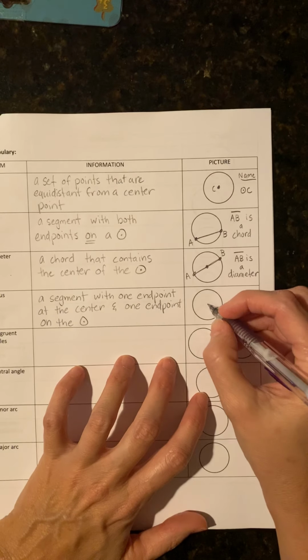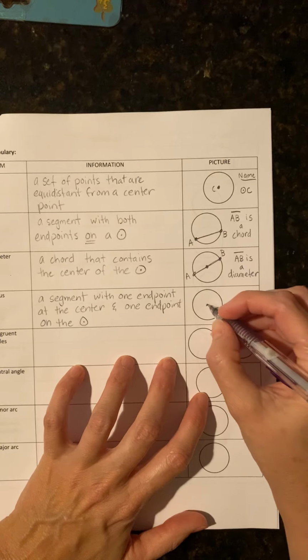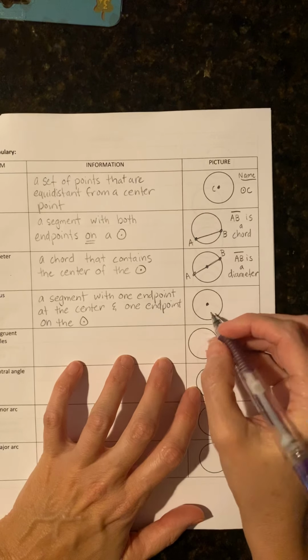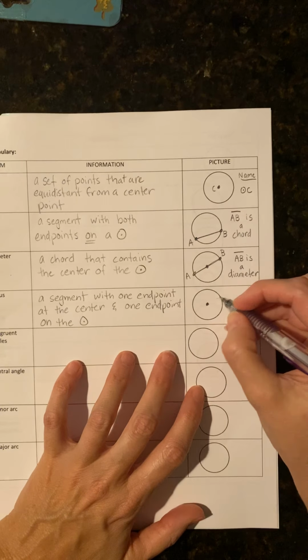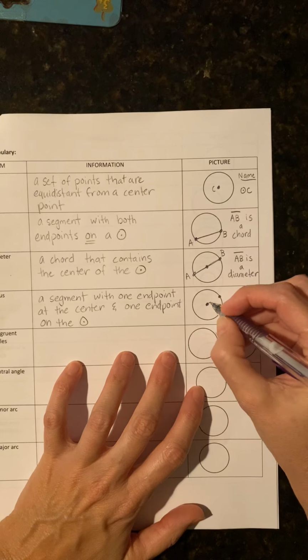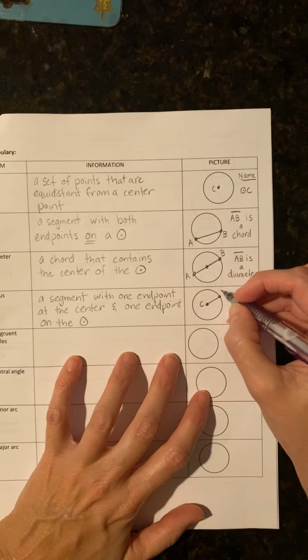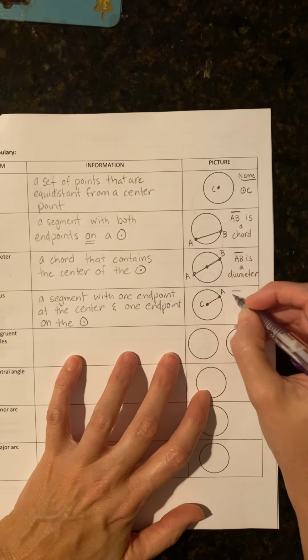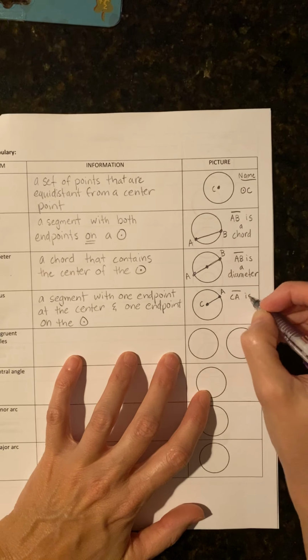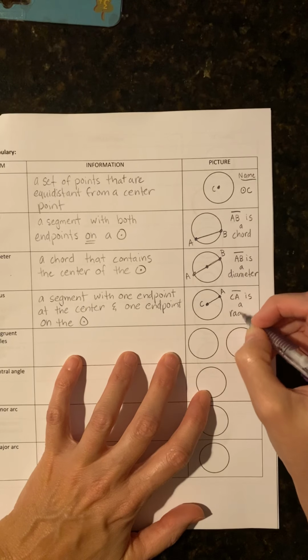So one endpoint is at the center, and the other endpoint is on the circle. So here is a radius. I'm going to call that C for center. I'm going to call this A. Segment CA is a radius.